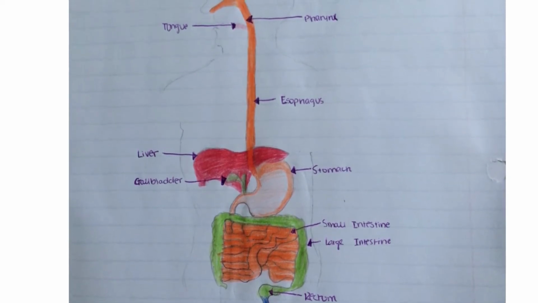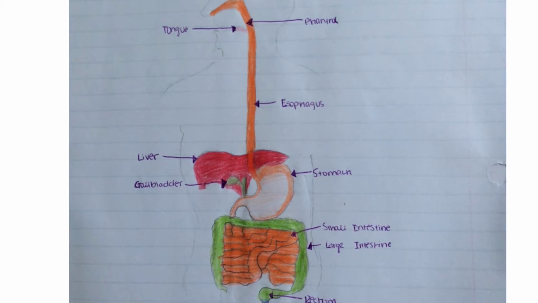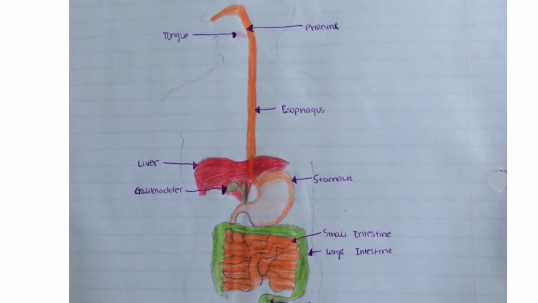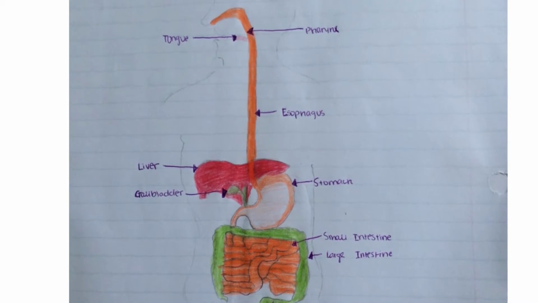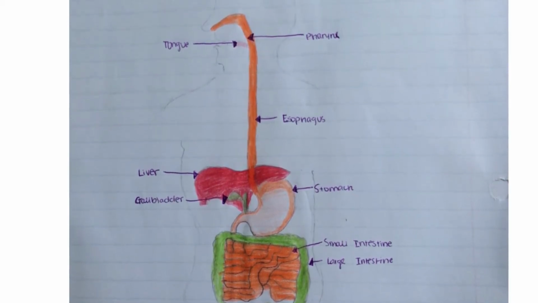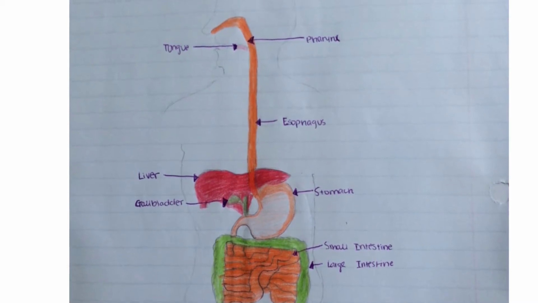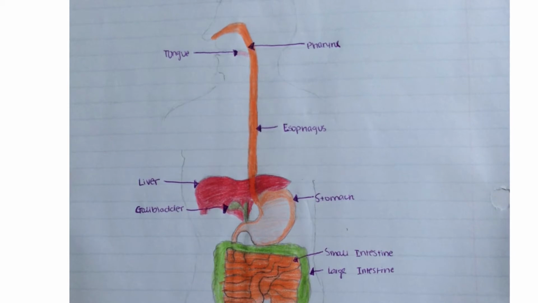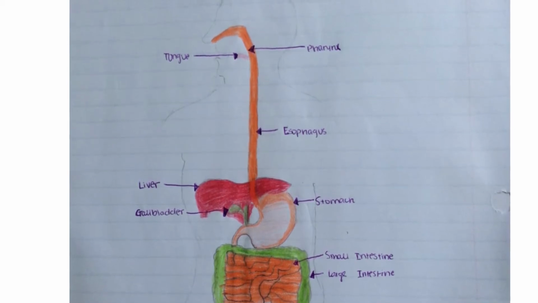From the esophagus, it enters the stomach. Inside the stomach, the food gets broken down mechanically and chemically. Enzymes and acids break down the food even more so that the food almost becomes a paste. After the food passes through the stomach, it reaches the small intestine. In the small intestine, the most chemical digestion and absorption happens. In the small intestine, the nutrients are absorbed through the villi.